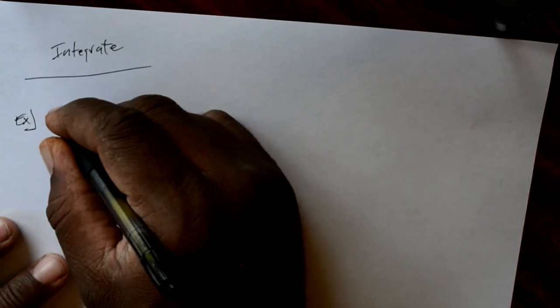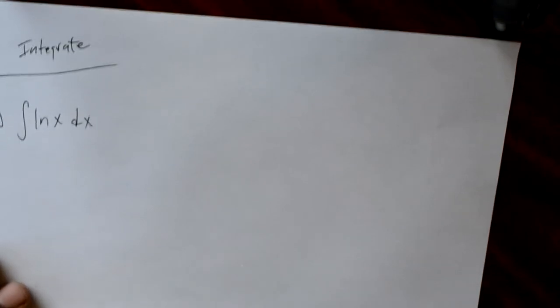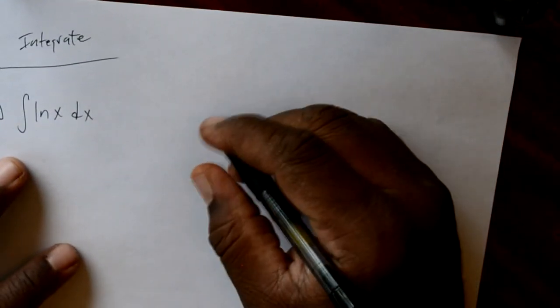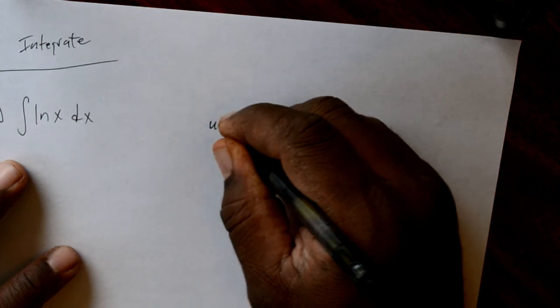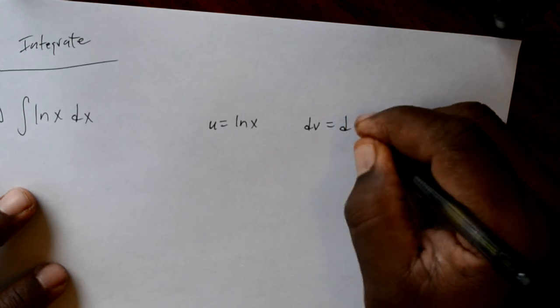Now we'll take a look at a couple more examples. And on these examples, we're forced to use integration by parts for the simple fact that we cannot differentiate any factor to 0. So here we're asked to integrate the natural log of x dx. In this example, I'll set u equal to the natural log of x. I'll set dv equal to dx.